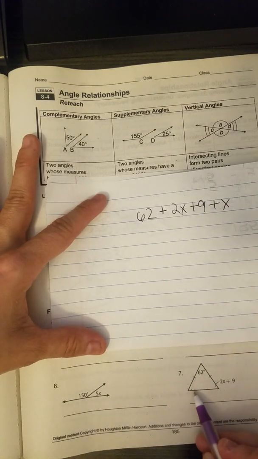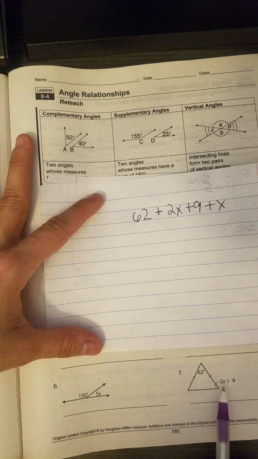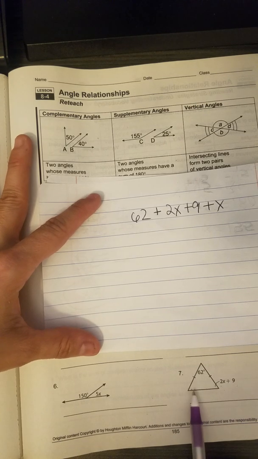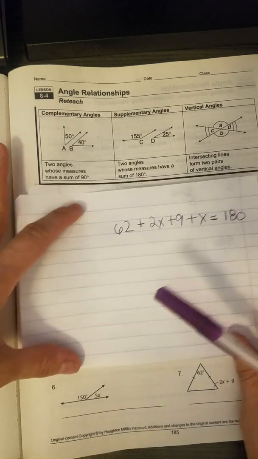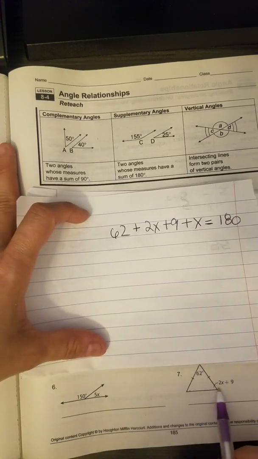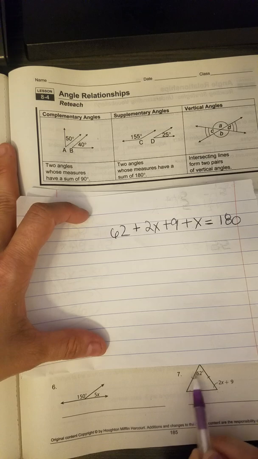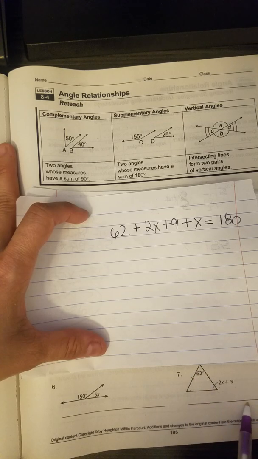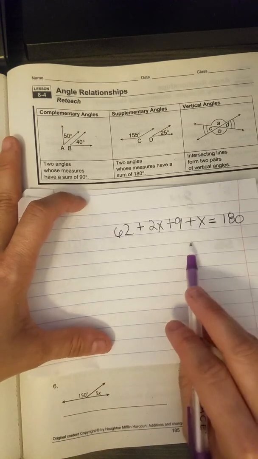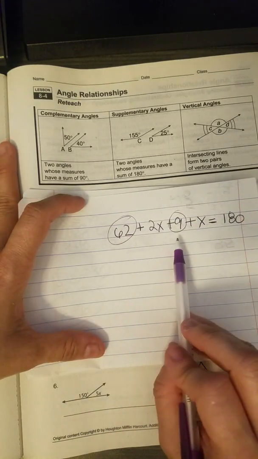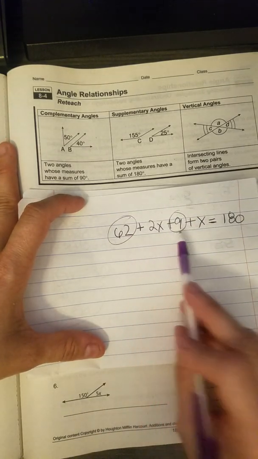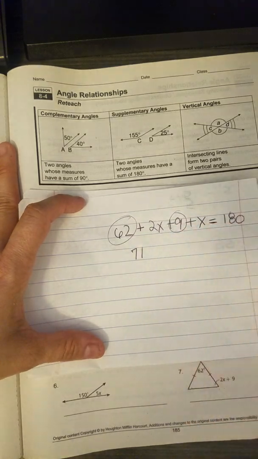Okay? I don't want to write on my book. So you have 62 plus 2x plus 9 plus x, and all of that has to equal 180. I know that because 3 angles have to equal 180 in order to make a triangle. Now I combine like terms. I have a whole number here and a whole number here. 62 plus 9 is 71.